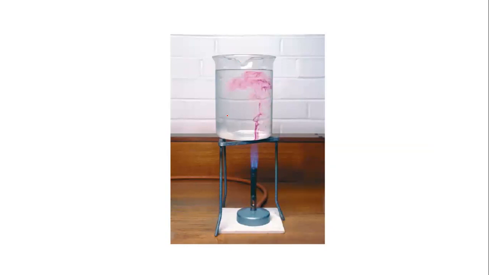Same thing you are observing over here. I'm heating it. I have put a crystal of potassium permanganate in my water and I'm heating it. So I will end up observing that my potassium permanganate is traveling in a convection current. Why? Because the water at the bottom is getting heated. And as the water at the bottom is getting heated, it will expand, it will become less dense, and it will rise to the top.